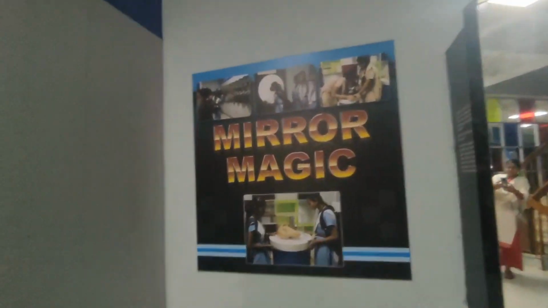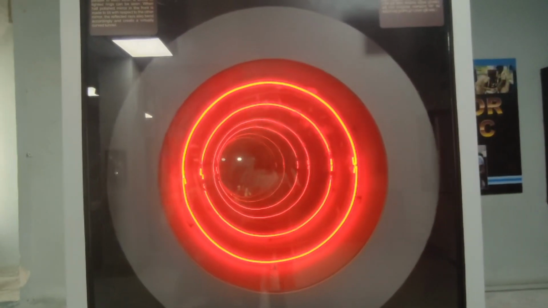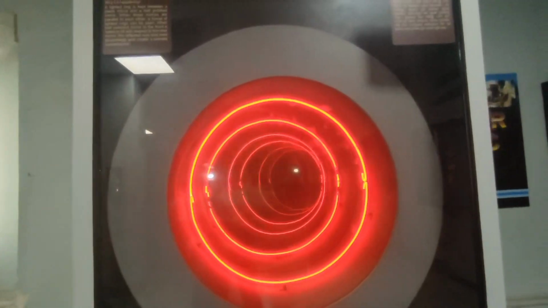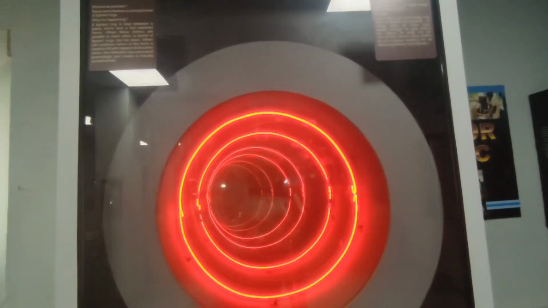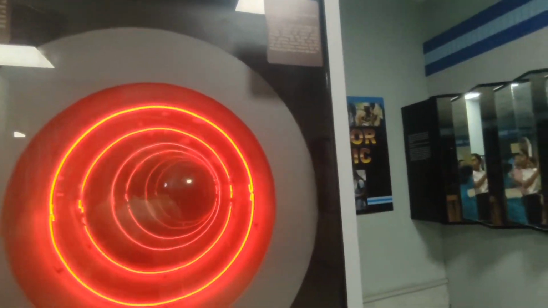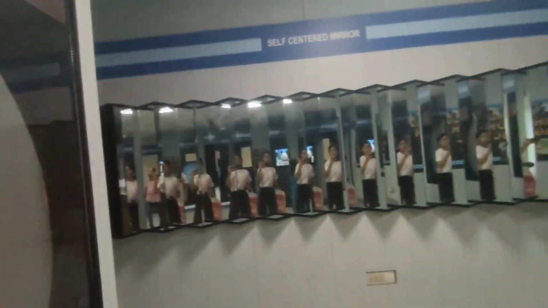This gallery is dedicated to exploring the science of reflection, optics, and symmetry. Mirrors have unique properties that make them perfect tools for demonstrating a variety of scientific concepts in a visually engaging way.